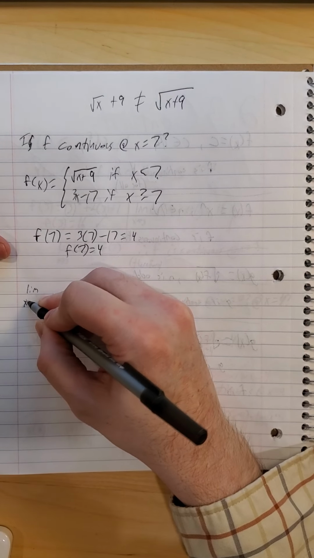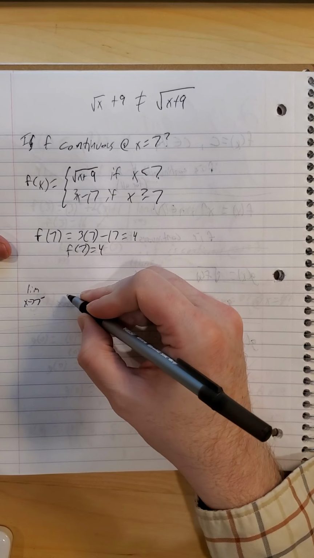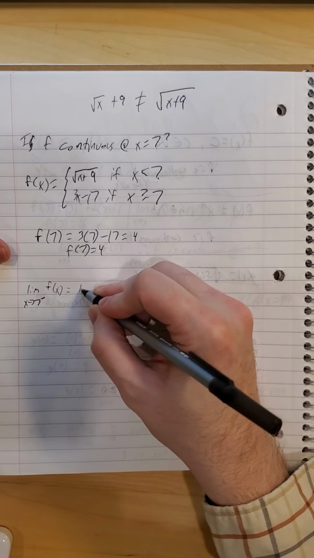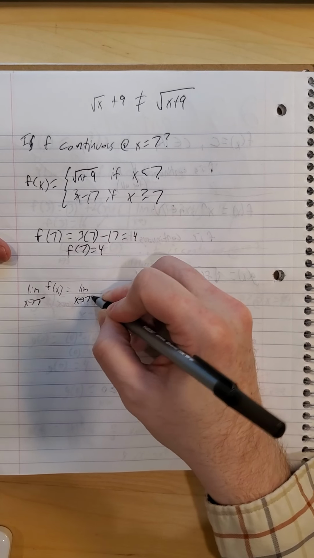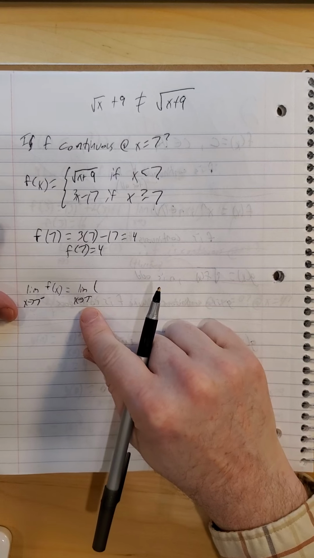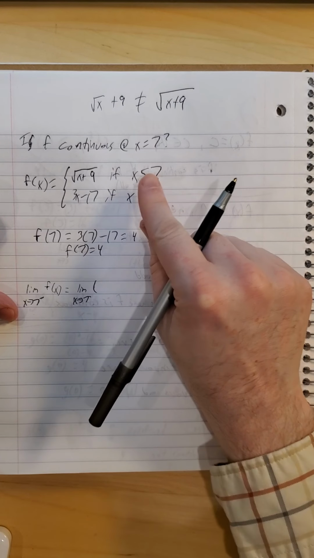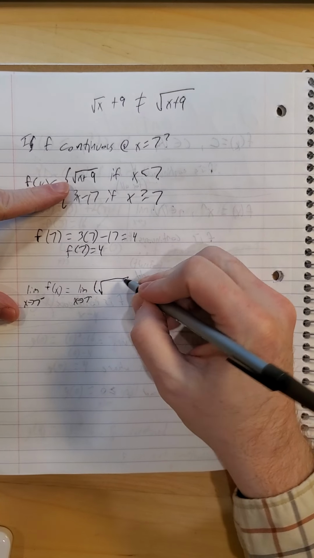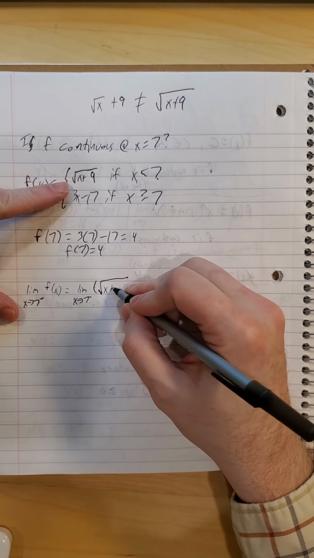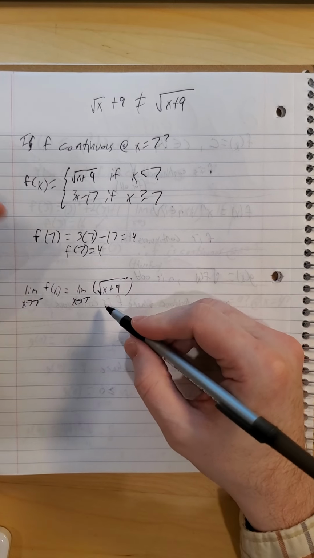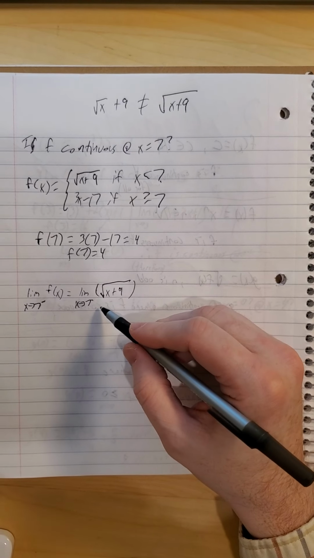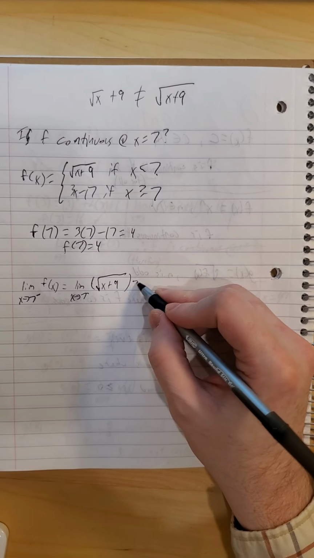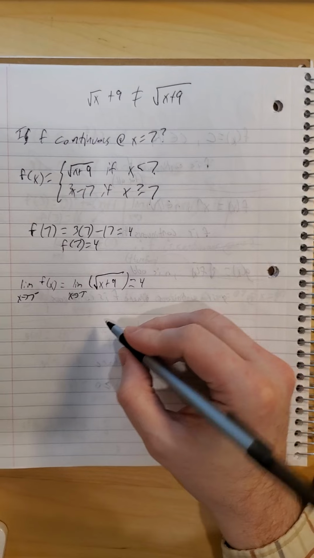So we'll look at the limit as x approaches 7 from the left-hand side of f of x. Left of 7 would be this first category, smaller than 7. So we follow the root of x plus 9. If we get very, very close to 7, 7 plus 9 is 16, and the square root of 16 is indeed 4. So the left limit is 4.